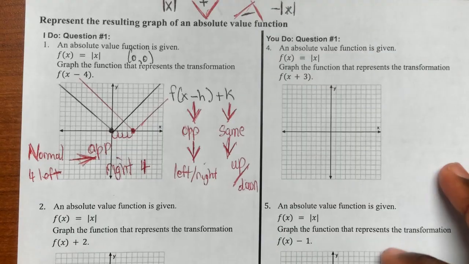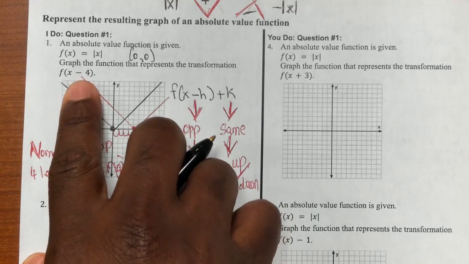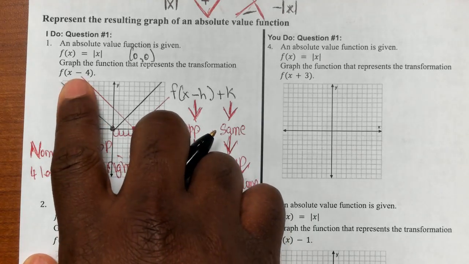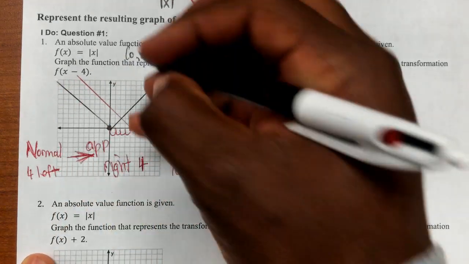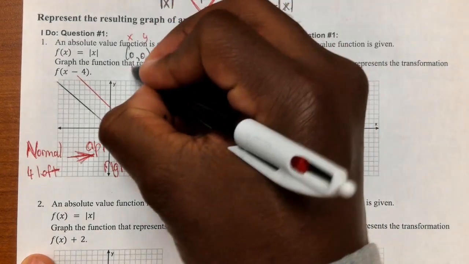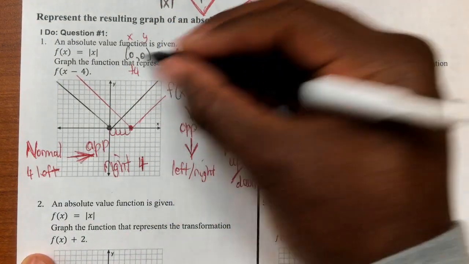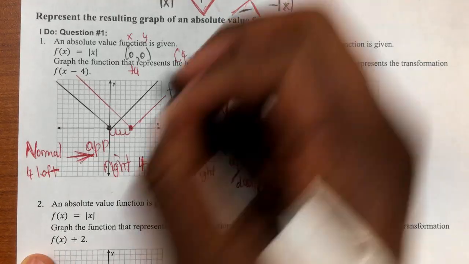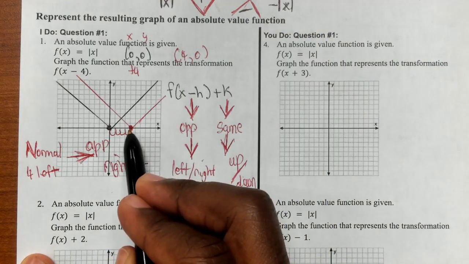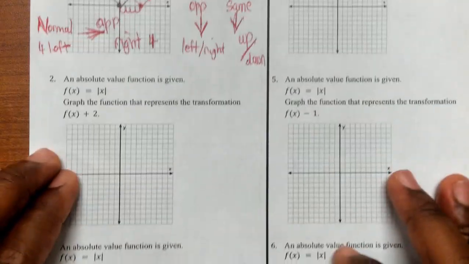So in this question, guys, there's a number inside the parentheses, so that's going to change the x. But instead of subtracting 4, I'm going to add 4 to the x value. So I add 4 to that x value, the y value would stay the same, so my new coordinate would be 4, 0, and that's what this coordinate is right here, 4, 0. So let's try the next one.